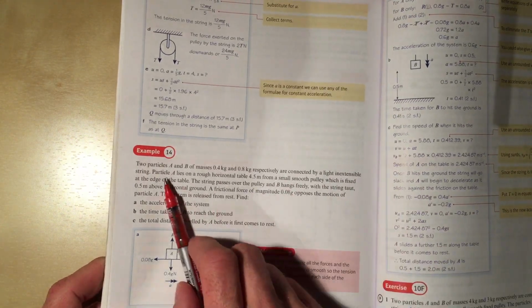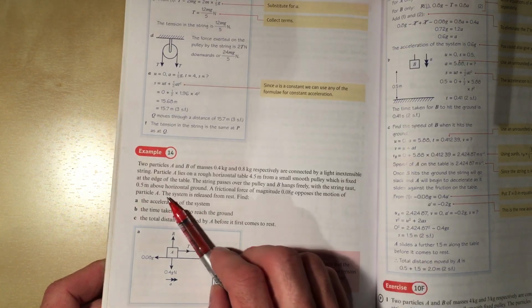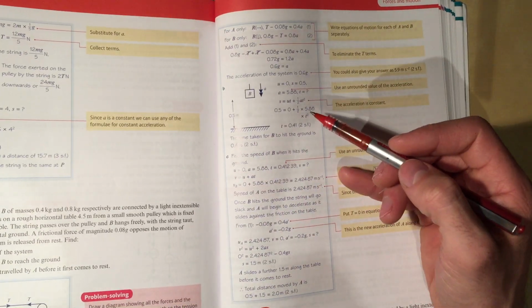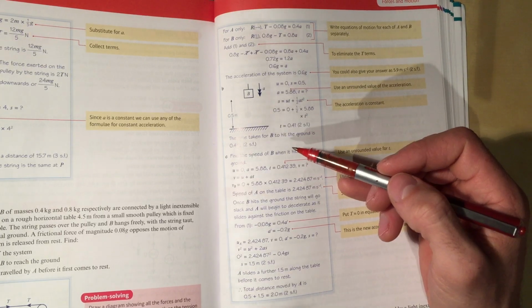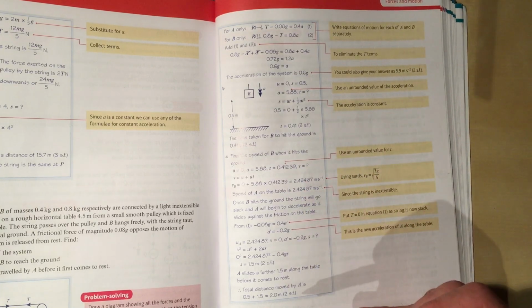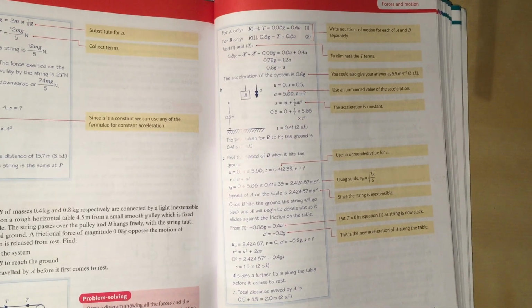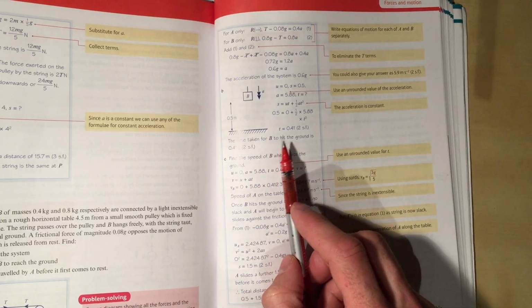And when I do, I find that B starts 0.5 meters above the ground. We've worked out the acceleration. It tells us in the question it starts from rest. So we can use our SUVAT equations to work out the speed of B when it hits the ground. And then I'm going to leave you to look through part C, I think, but just quickly, what happens is when B hits the ground, A is going to keep moving along the table. When B hits the ground, A is moving at the same speed as B was moving at when it hit the ground, so I can work out how fast A was moving.